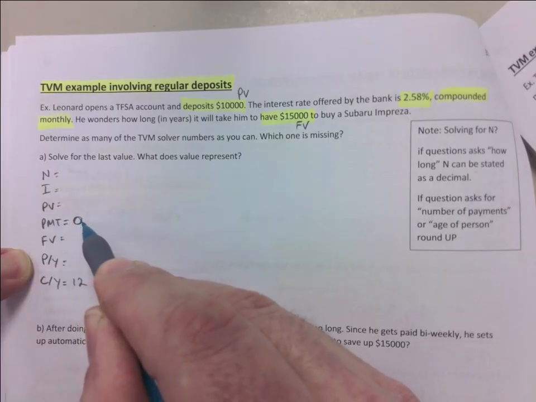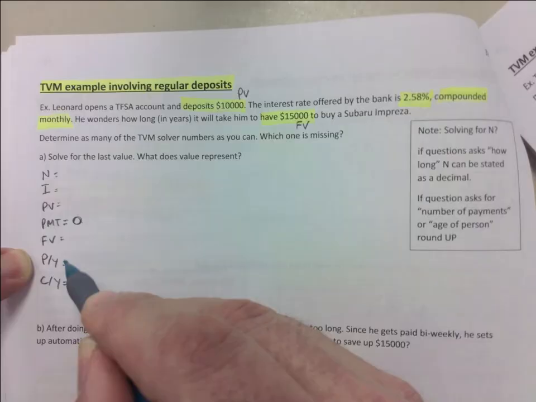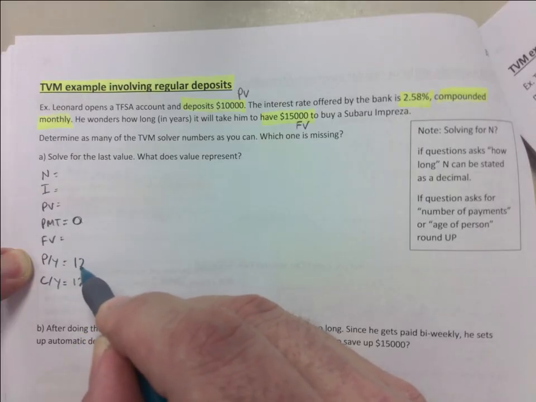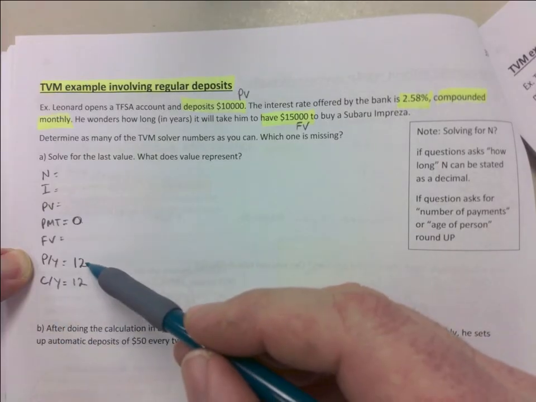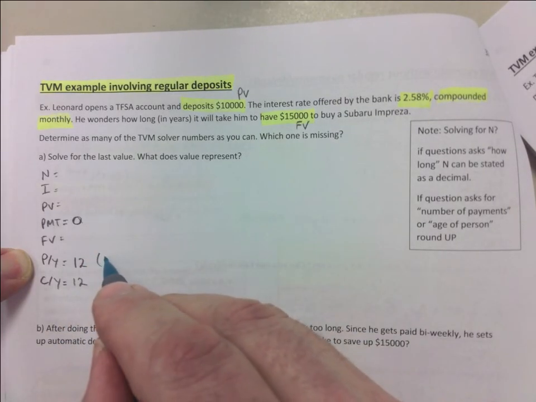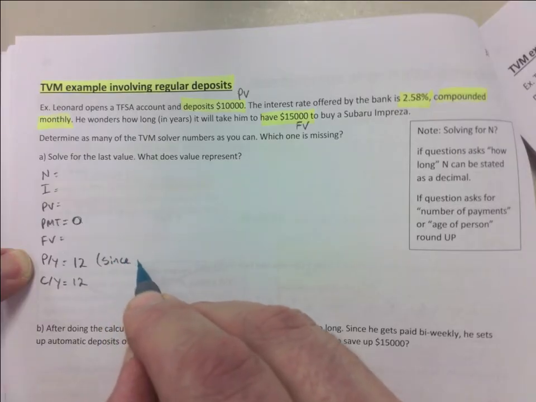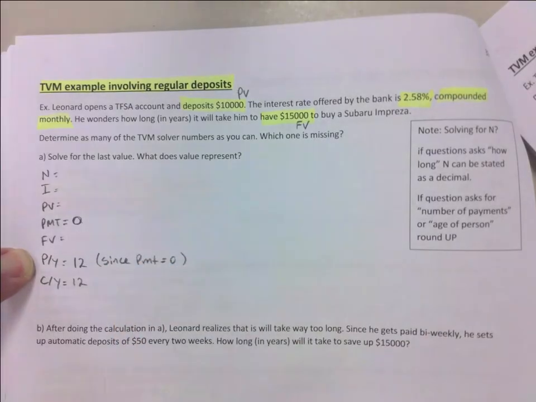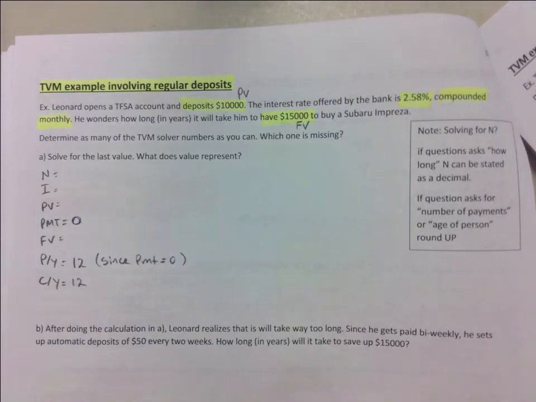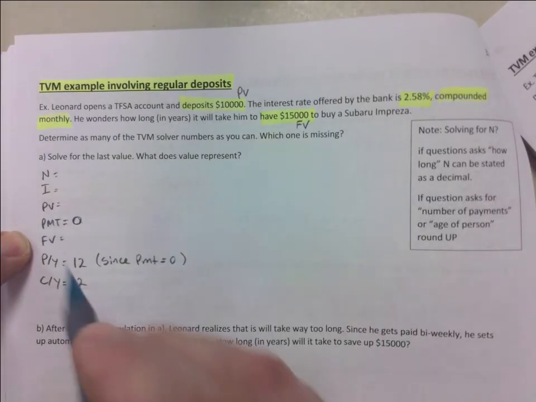And if this is 0, PY and CY are always going to be the same. Okay, guys? I will say this, since PMT is 0, we make these the same. So it's almost like the payments are then simply the interest that the bank puts in there. Because every month now you're going to get interest paid out. So there are contributions. You're just not making them.